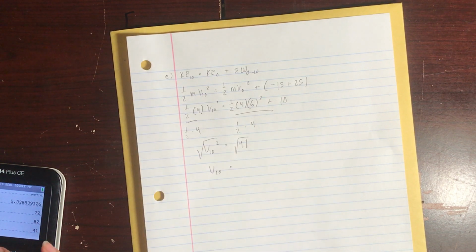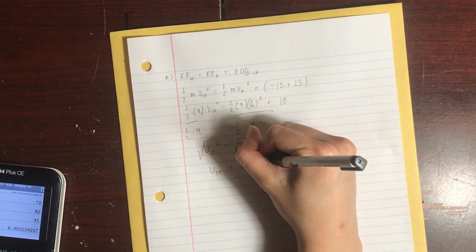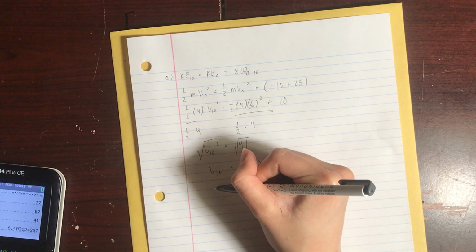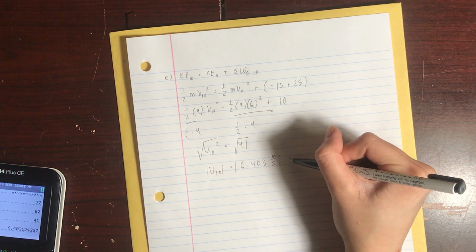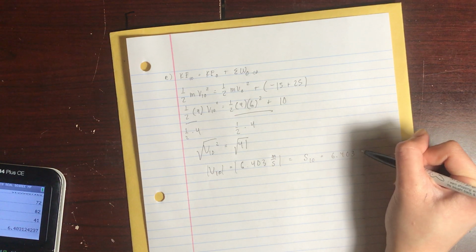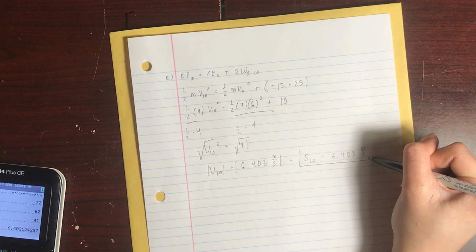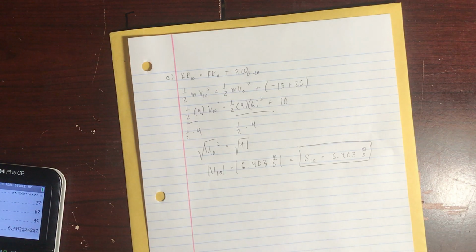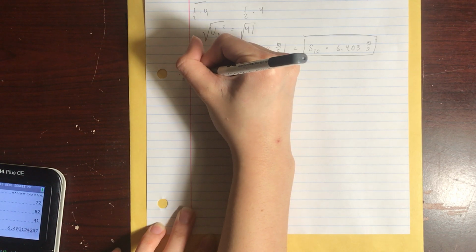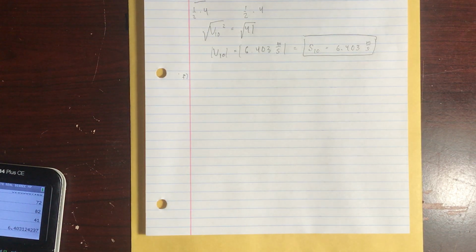V at 10 equals 6.403 meters per second. And the speed of an object is just the absolute value of the velocity. So speed at 10 meters is still 6.403 meters per second. That's part E. And now we're going to do part F, which is asking us to find, does the particle turn around at some point and head back toward the origin?